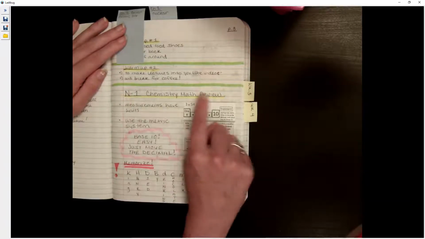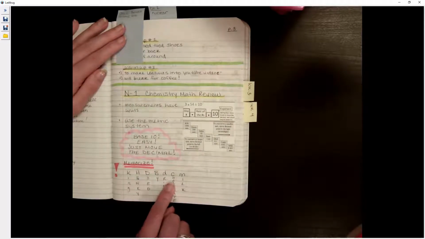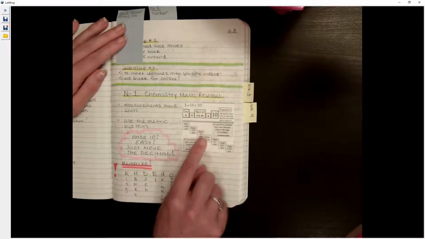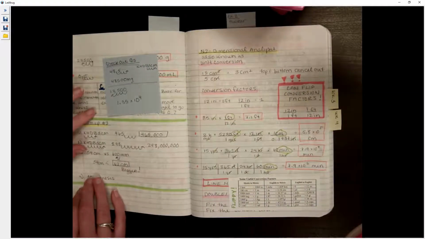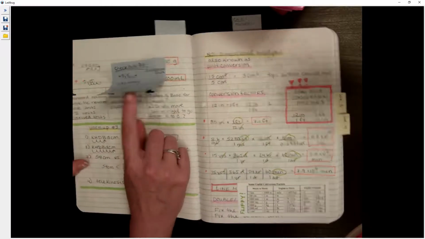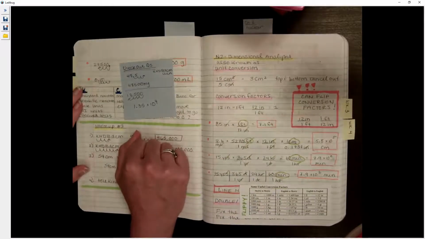When we take our notes, they're going to be titled N1, N2, N3. So notes number 1, notes number 2, notes number 3. We'll have a really big title. You'll take your notes however you want. If you wanted to print, you would just trim it and glue it in there. You can make little Post-its with extra practice and things.